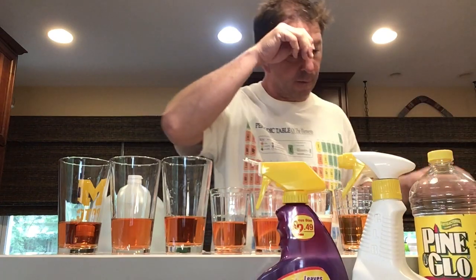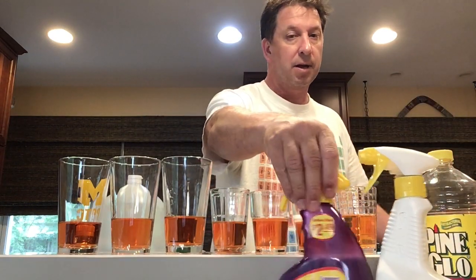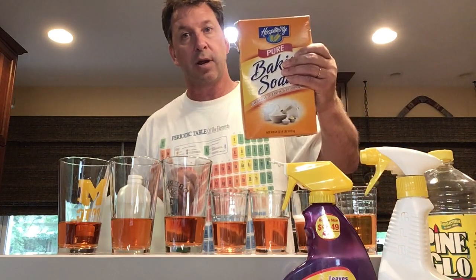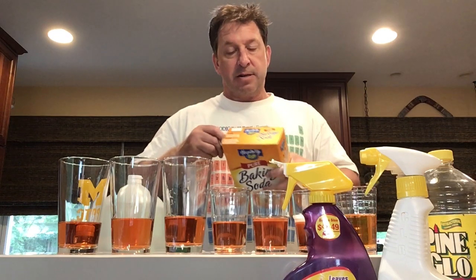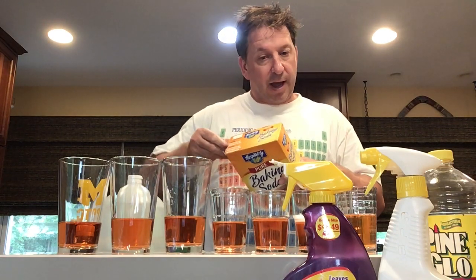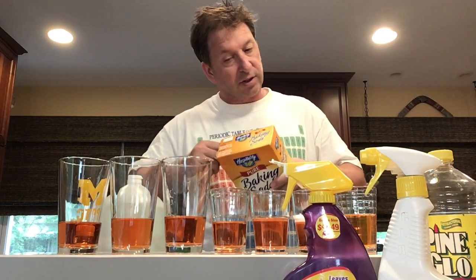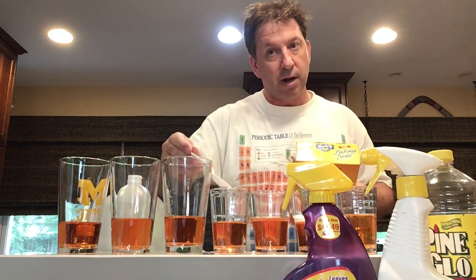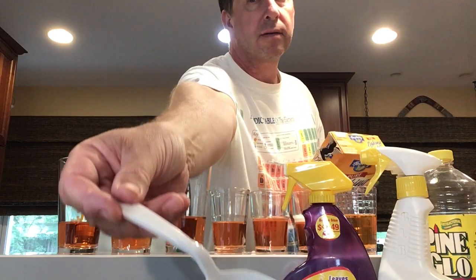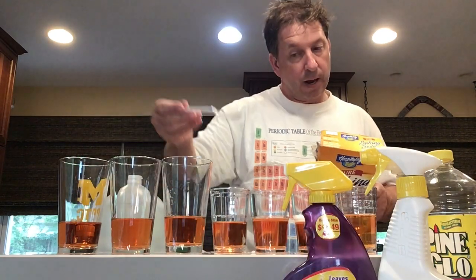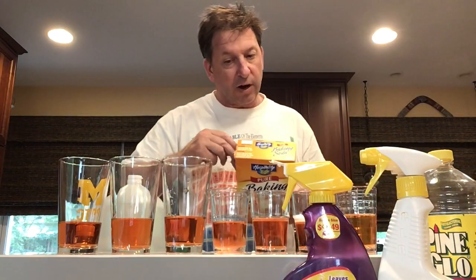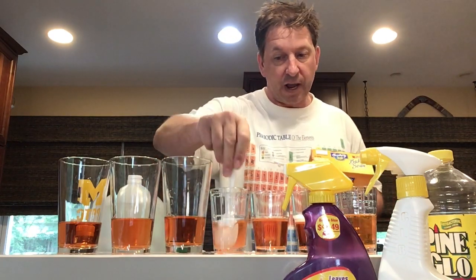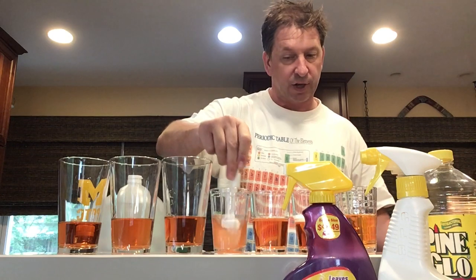Let's add a fourth one. Let's add some baking soda. Baking soda is also another cleaning agent. So here's some baking soda. We'll get a scoop full of baking soda and add it to our last small container. Here's a small scoop of baking soda. We can add one scoop. Notice we're very qualitative in our assessments. We add one or two scoops, stir it up, and look for color changes.